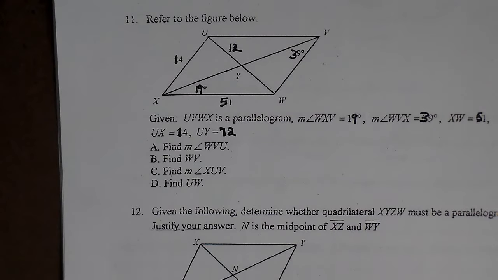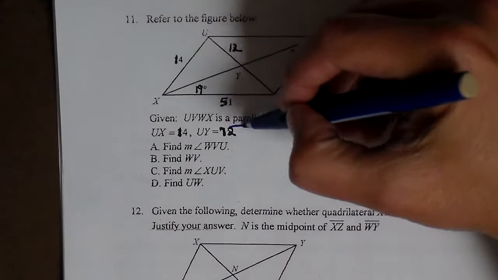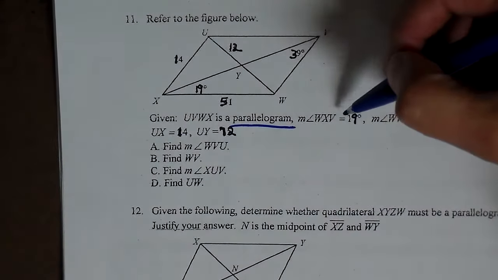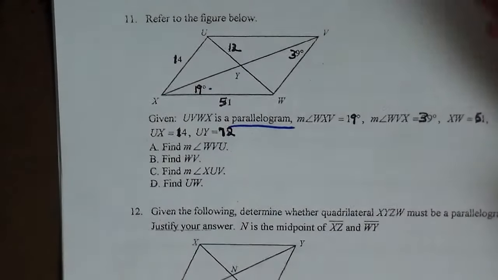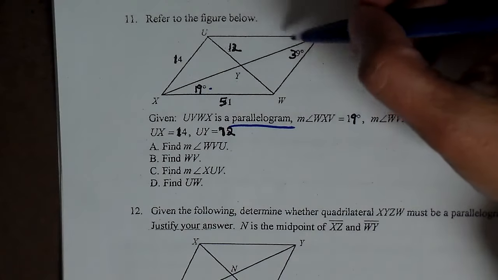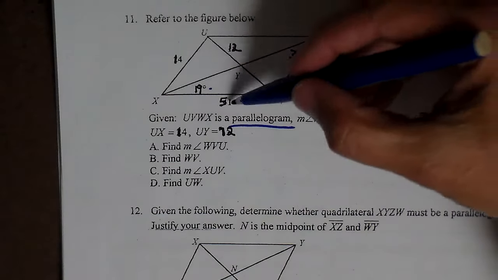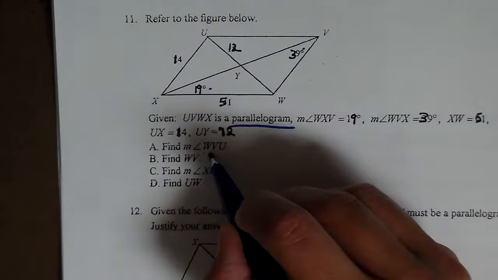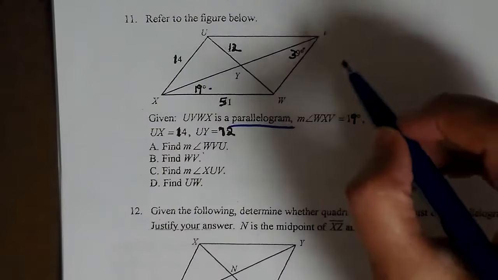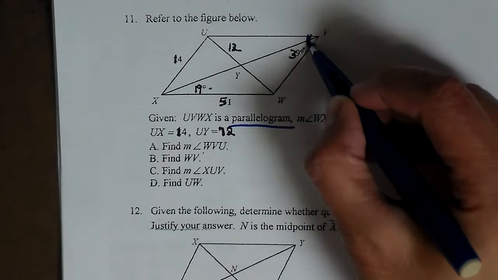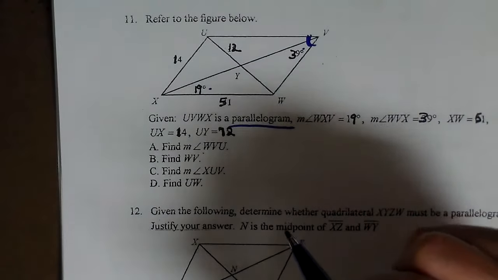Number 11, given that this is a parallelogram, so you know it's a parallelogram, the WXV is 19. It's right there. WVX is 39. And XW is 51. Find the following. The measure of angle WVU. WVU is this angle right here. How do I know that angle?